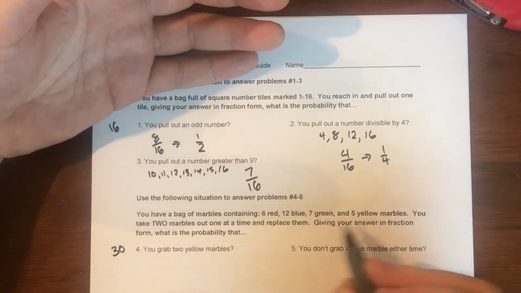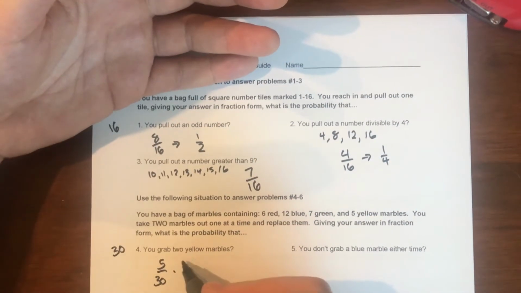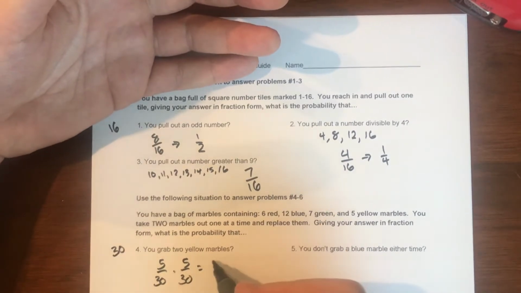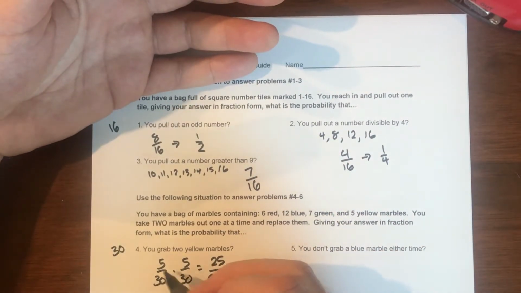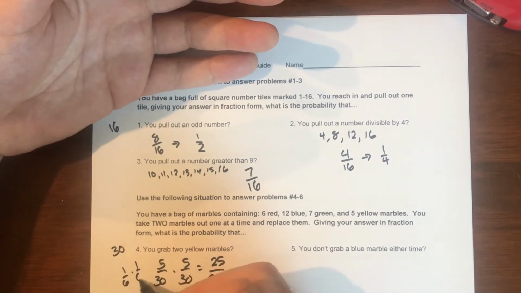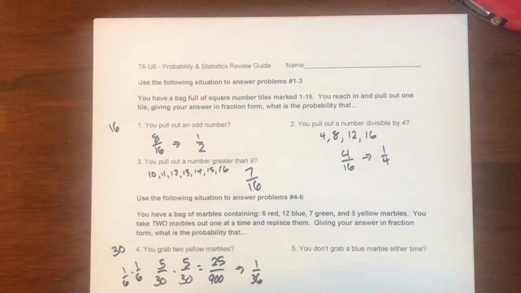So a yellow marble, there are 5 yellow marbles. So that's just 2 of those. Now if you multiplied and got 25 over 900, you are correct. For simplification, you could just see that the 5 and the 30 simplifies down to 1/6, because 6 times 5 is 30. So that means your simplified fraction should be 1 over 36.